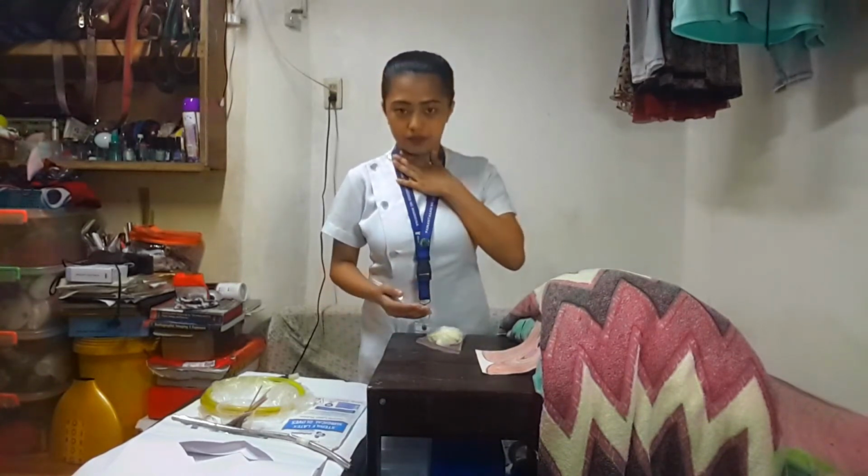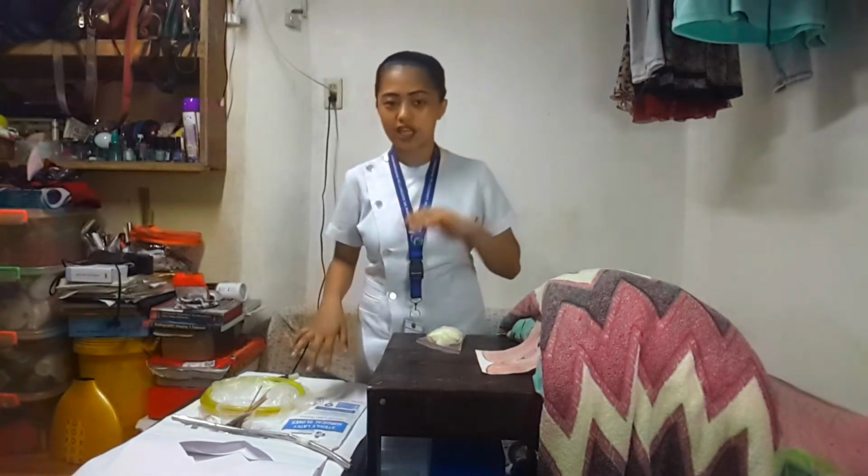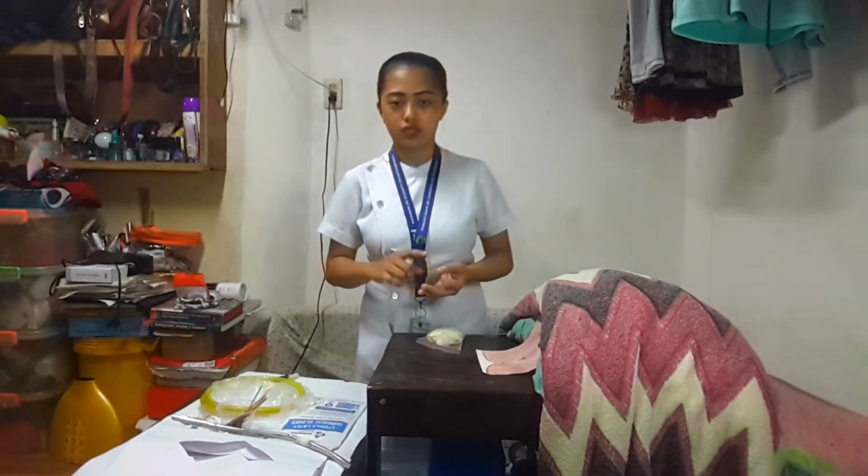Then the indication for the indwelling catheter, just like what I have mentioned a while ago, the indwelling catheter is what we will be using right now. So the indications are: first, monitor urine output; second, the relief of urine retention; third, the immobilized or incontinent patient; and lastly, the intraoperative patient.